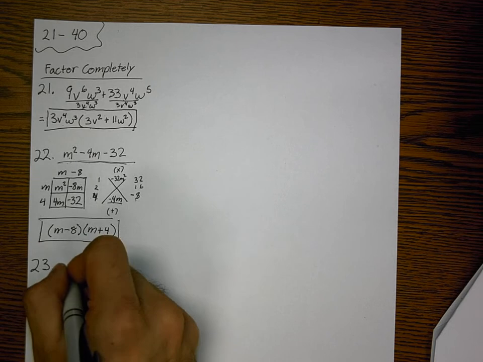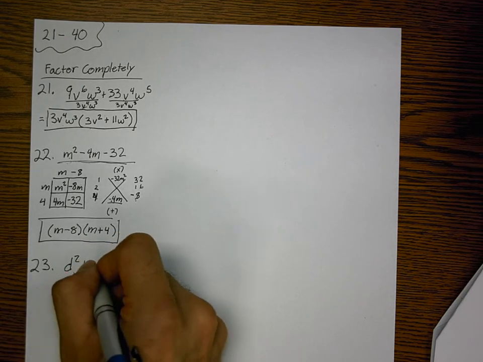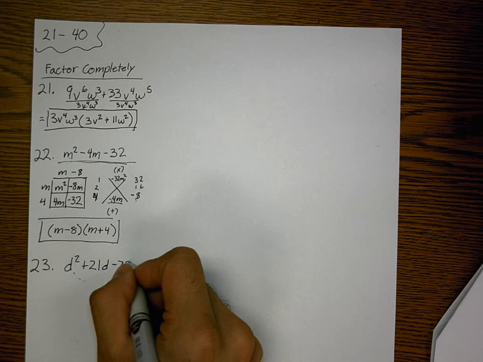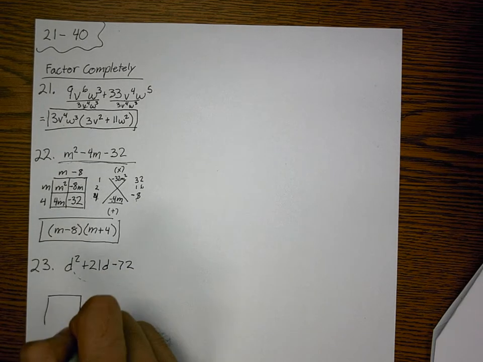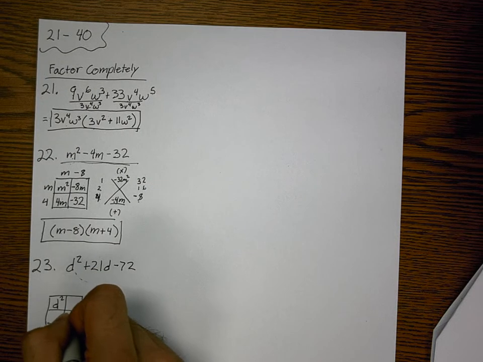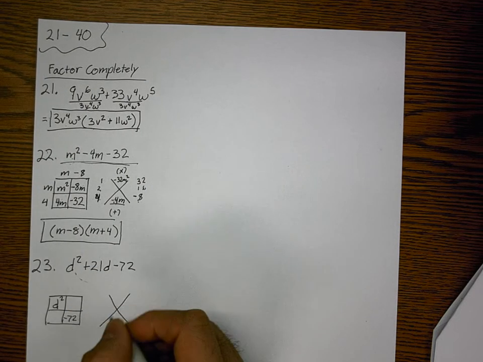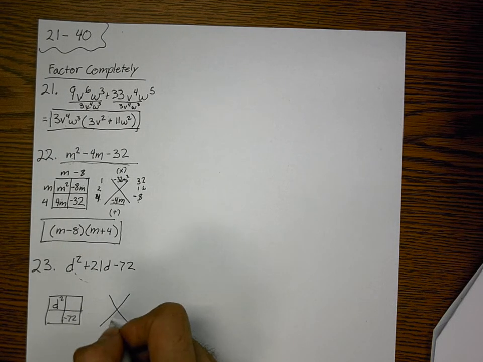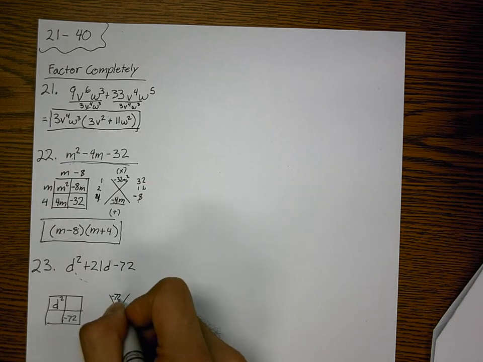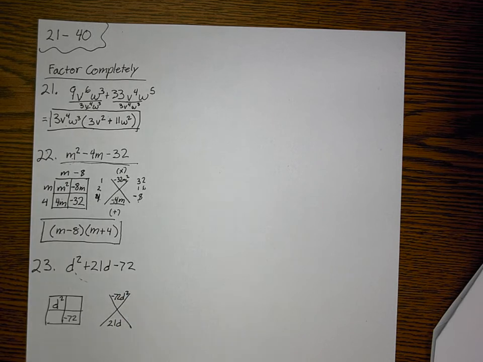23. Similar problem. D squared plus 21d minus 72. I set up my area model. D squared, negative 72. So I know these terms add to 21d, but multiply to negative 72 d squared.